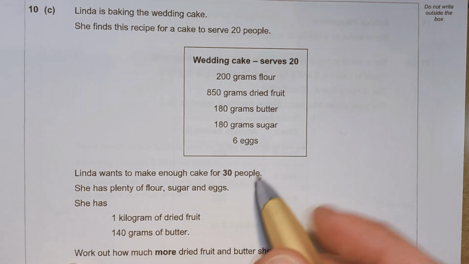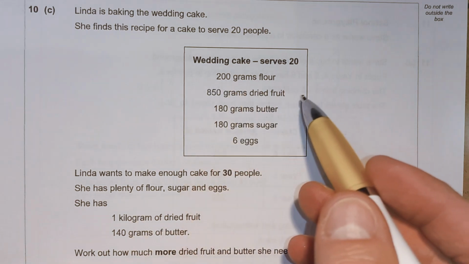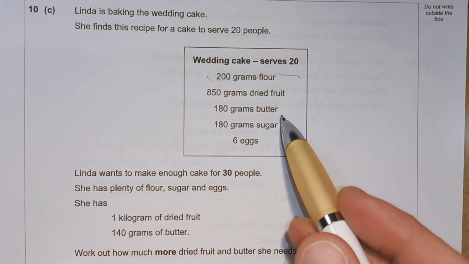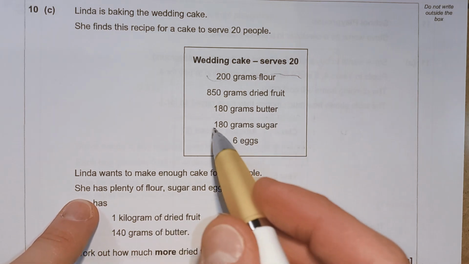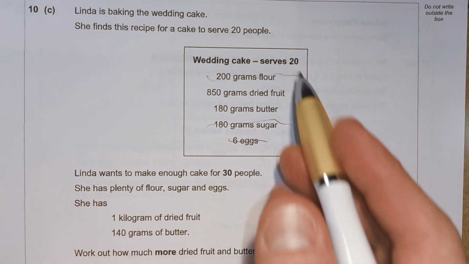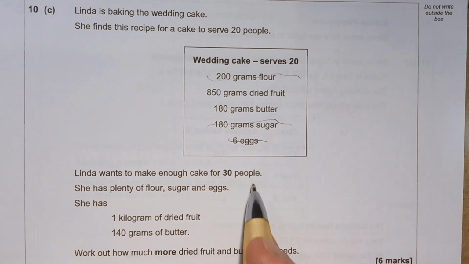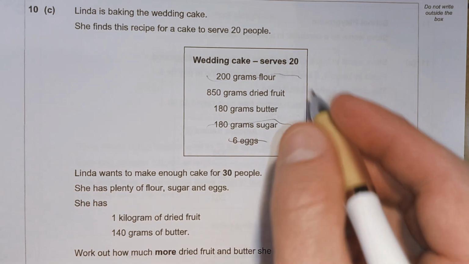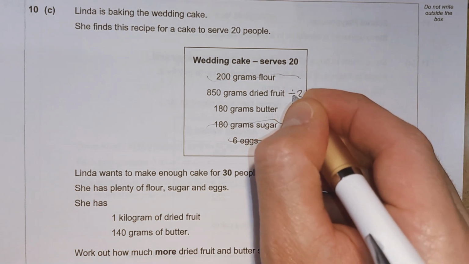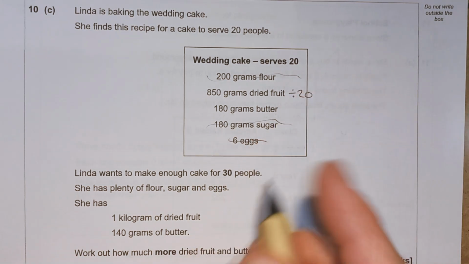Okay, so we don't need to worry about the flour or the sugar or the eggs. There's fruit and butter. So this serves 20 people. We want to know how much we need for 30. So what we can do is we can think, well, if we divide it by 20, that would tell us how much we'd need for one person.